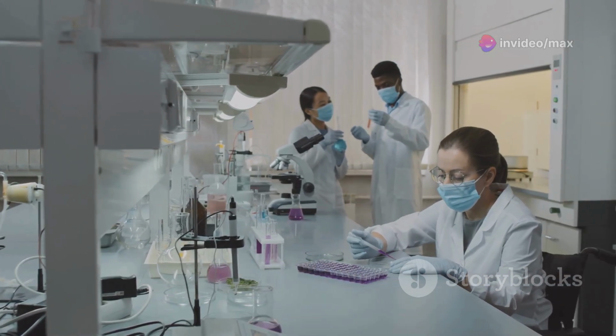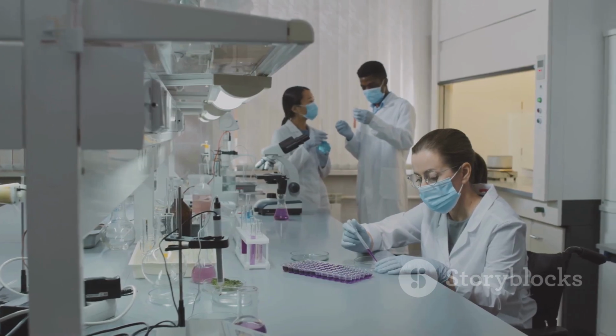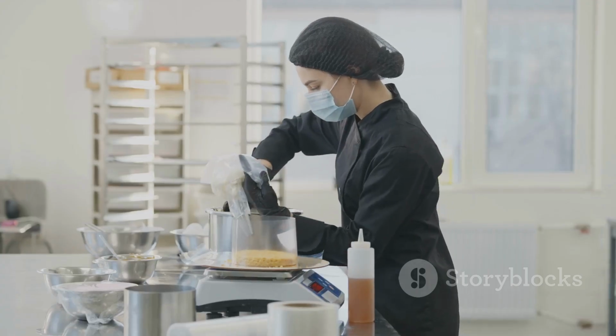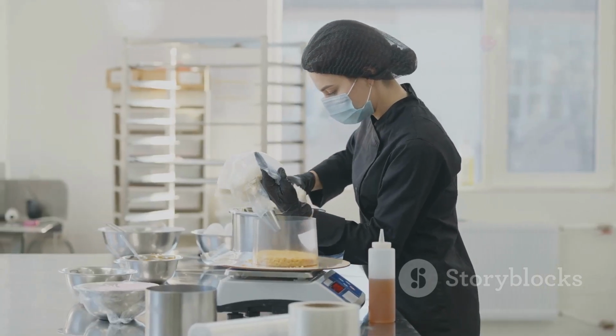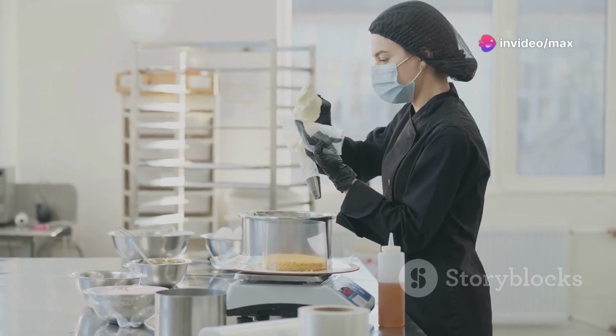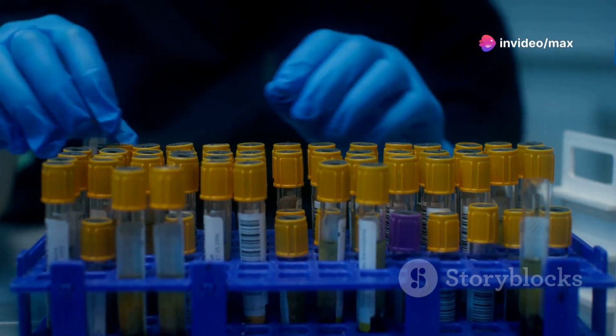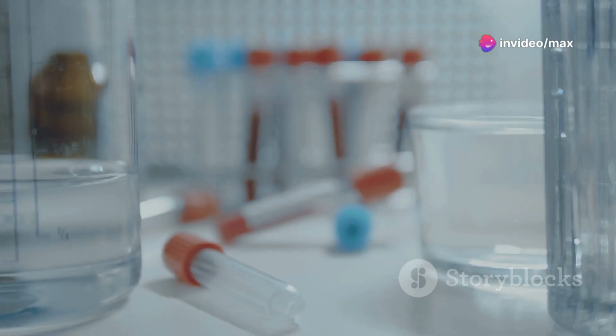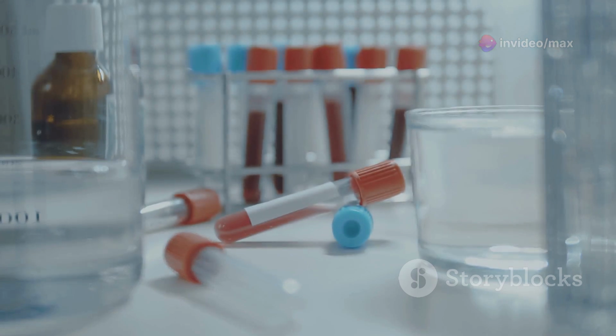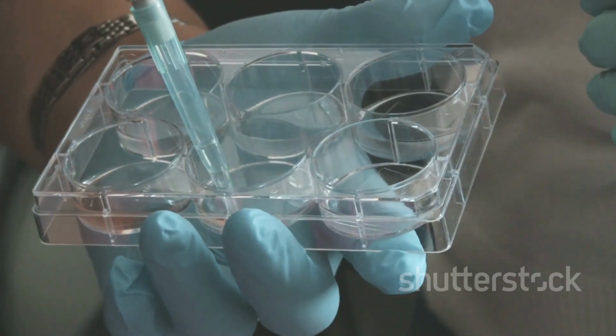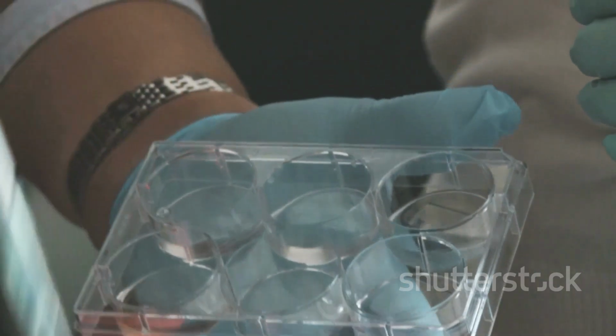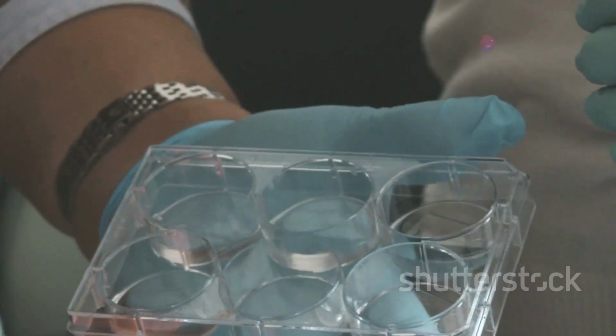To perform an ELISA experiment, we need a few key ingredients. Think of it like baking a cake. You need the right ingredients in the right amounts to create something delicious. First, we need our sample. This could be anything from blood serum to a food extract, depending on what we're testing for. Next, we need our trusty antibody, specifically designed to recognize our target molecule.